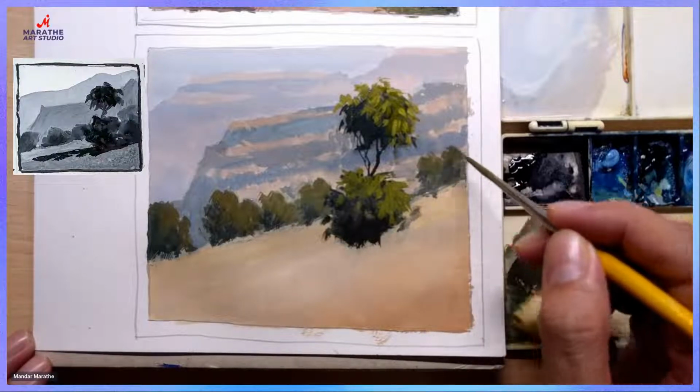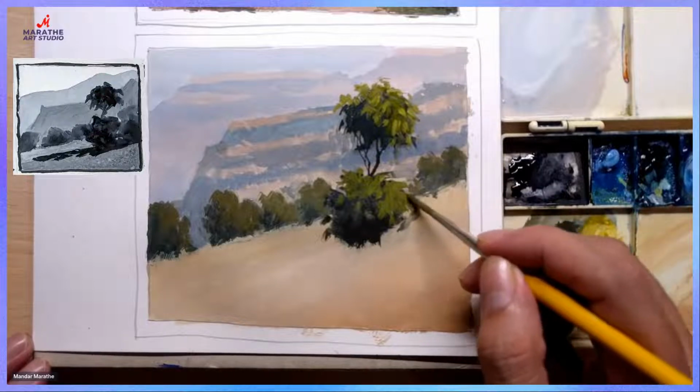So even though it's yellow, it's not the same yellow. It will not create the same effect.